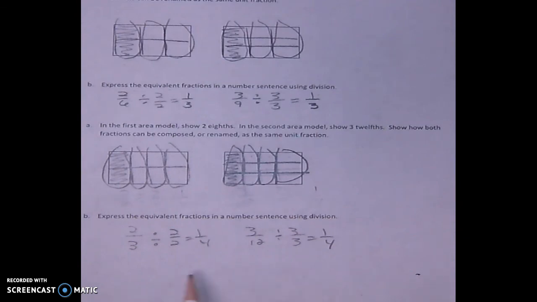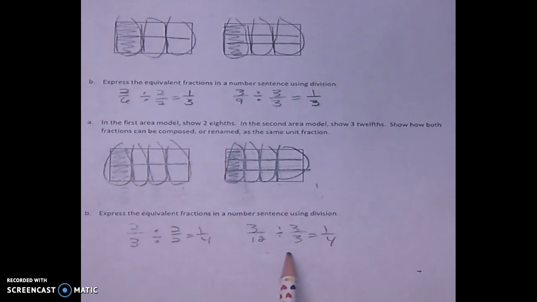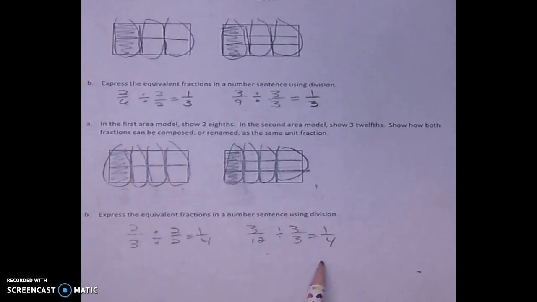Okay, you should have 2/8 divided by 2 over 2 equals 1/4 for this one, and 3/12 divided by 3 over 3 equals 1/4 from this one. When you come in tomorrow, or the next day, we will be doing the homework in class, we'll be doing the exit ticket in class, and if you have any questions, please come in with those tomorrow. Have a good night.